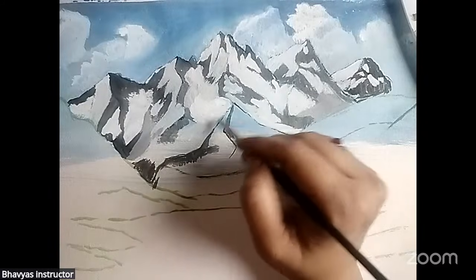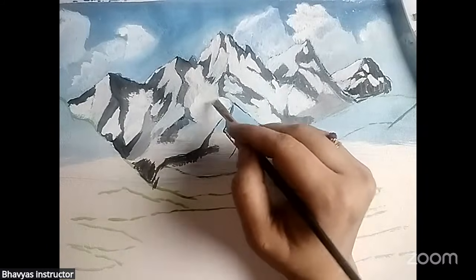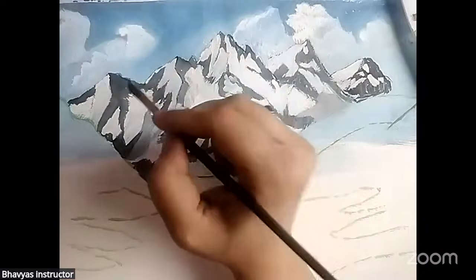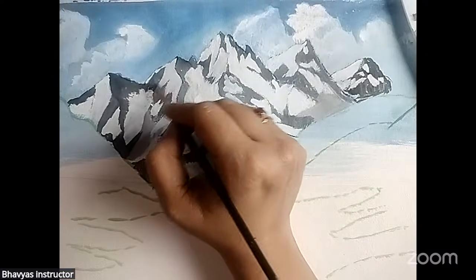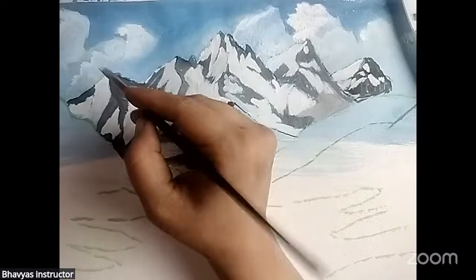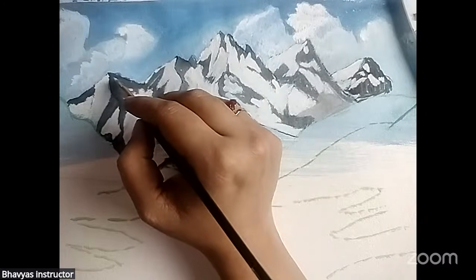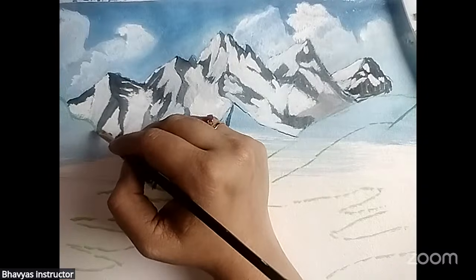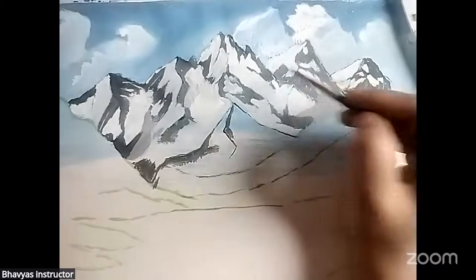Just add a little bit of white here like this. Okay, now what you do is just add with white paint small lines to make it a little more natural.